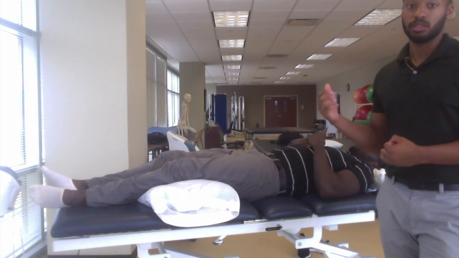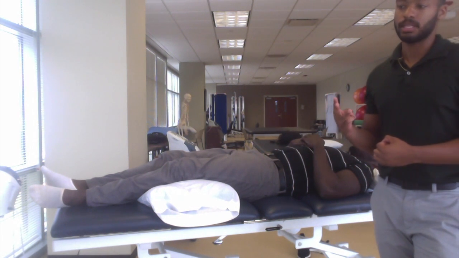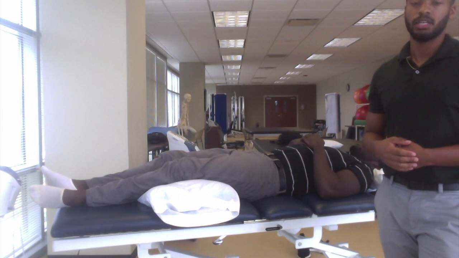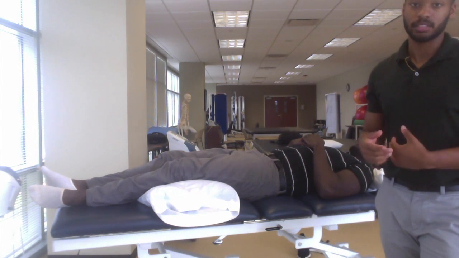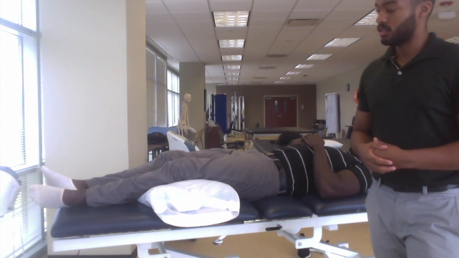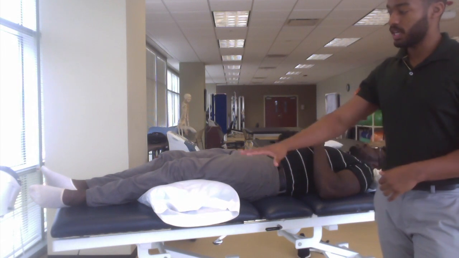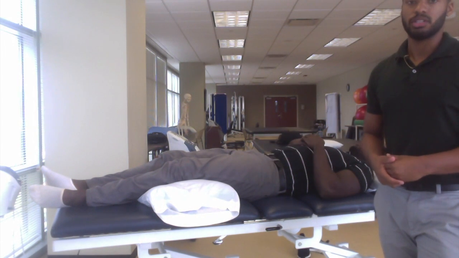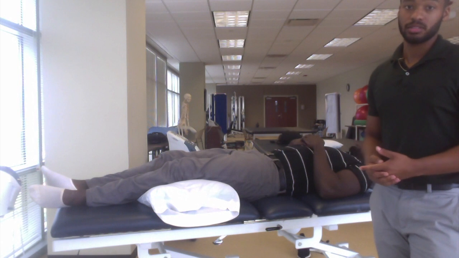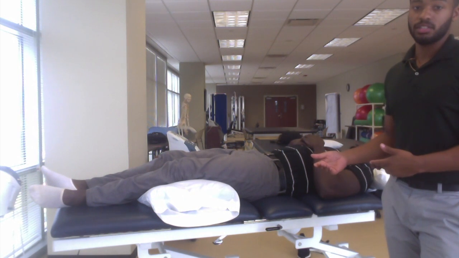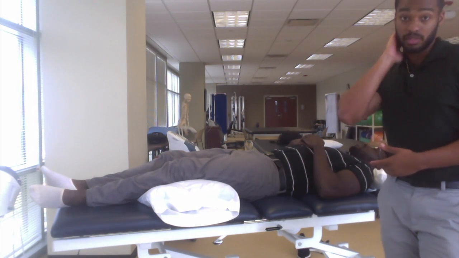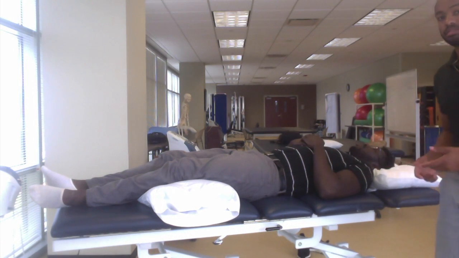And now the third important thing to remember when short-term positioning in supine is access. So this is where we need to have full access to the patient in order to do stuff like manual therapy. So say a patient needed to have manual therapy on their neck, I would be able to have access right here.